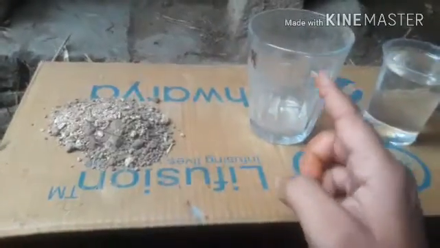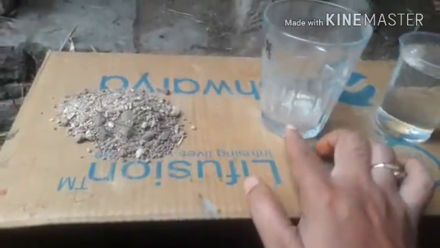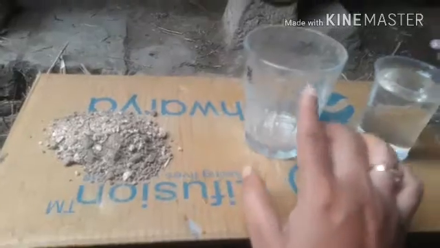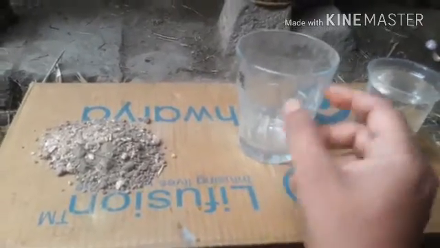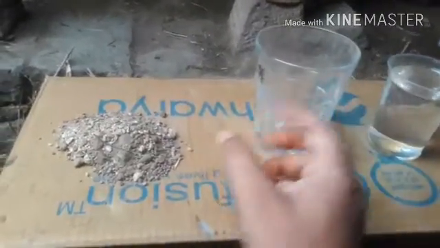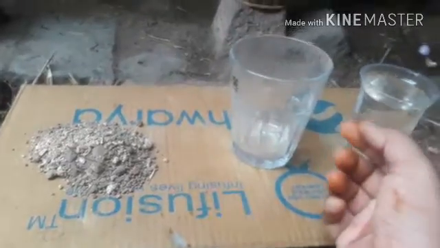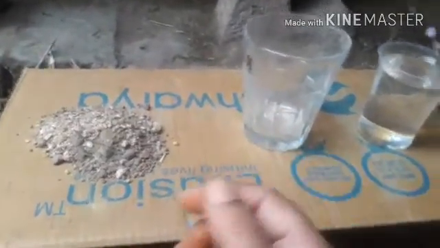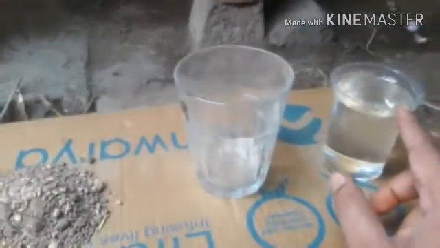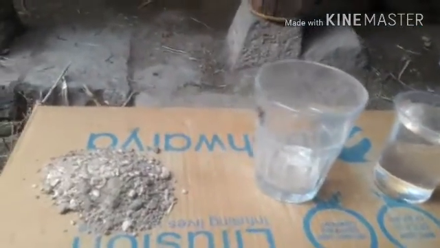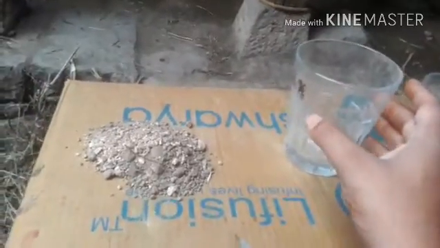So, what is sedimentation? The settlement of solids to the bottom of the water. That is what we call sedimentation. And after that, removing the upper liquid is called decantation. So, here we require a soil sample, a glass, and a glass full of water, right? How to perform this activity?